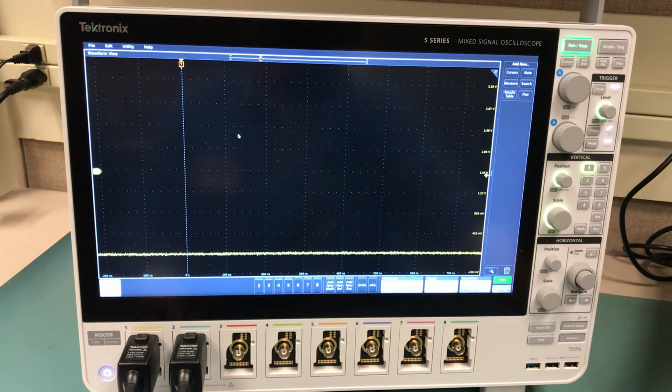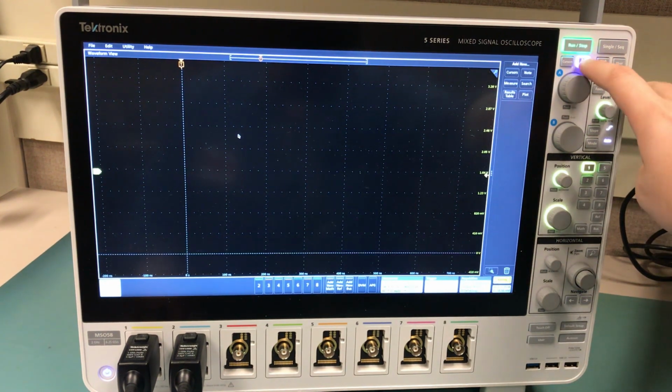One last thing I'll do is turn on the MSO's fast acquisition feature. This will allow us to view that anomaly this signal is named for.